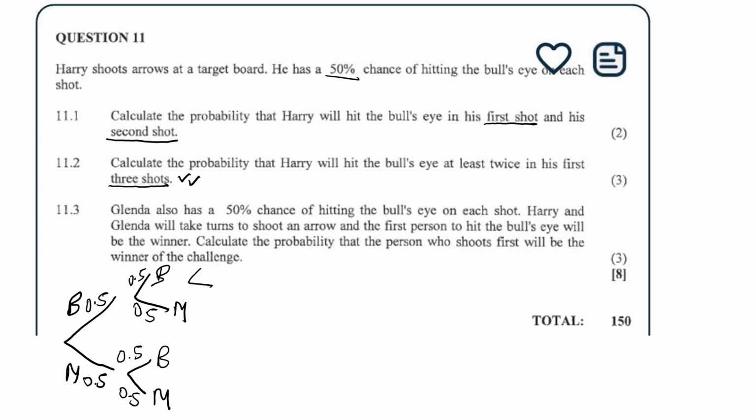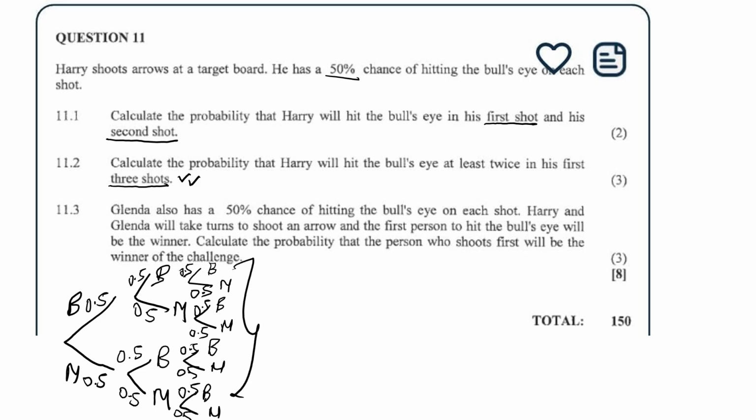Then the third branch, which is the third event, we're going to have hitting the bullseye and not hitting the bullseye, each with 0.5 chance. Oh, I'm sorry, this is messy, but yeah.